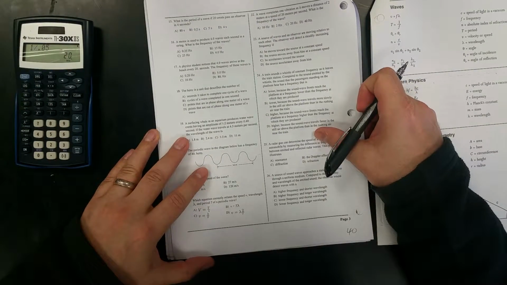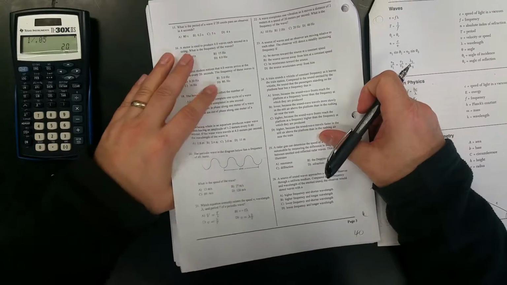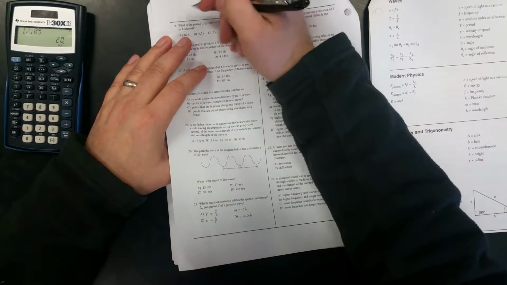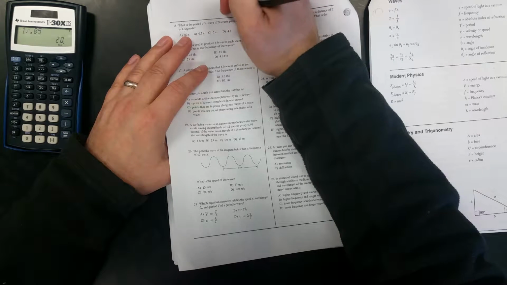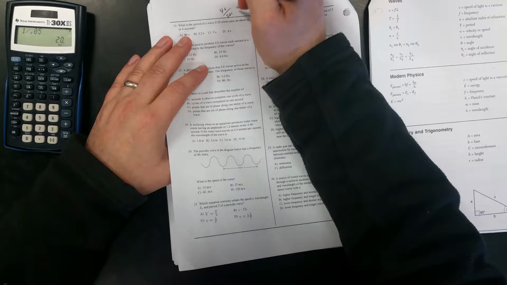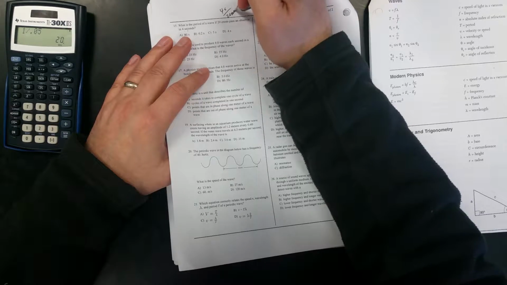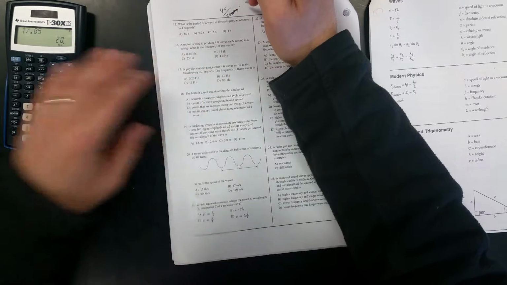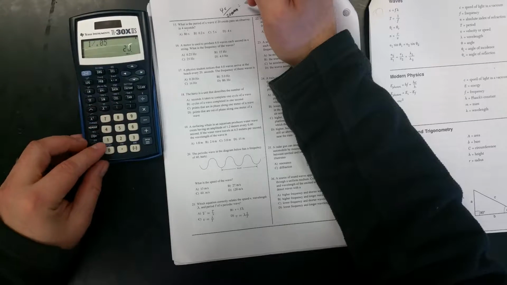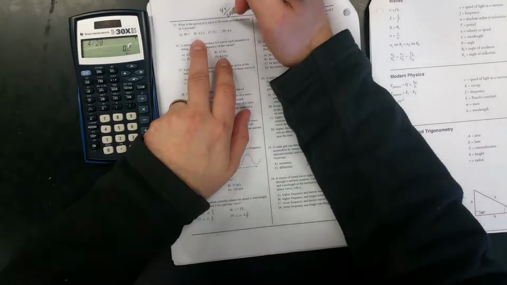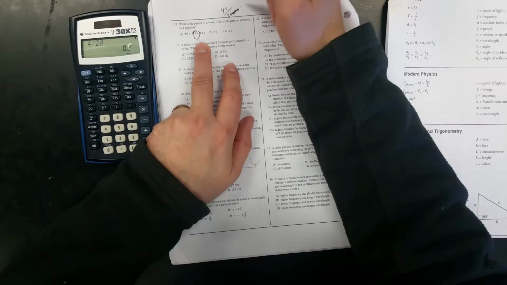On to the next page. What is the period of a wave if 20 crests pass an observer in 4 seconds? Well, frequency is crests per second, period is seconds per crest, 4 seconds, 20 crests. Crest doesn't even need a unit, so you can get rid of it. 4 over 20 is going to be 0.2. Period is going to be seconds.